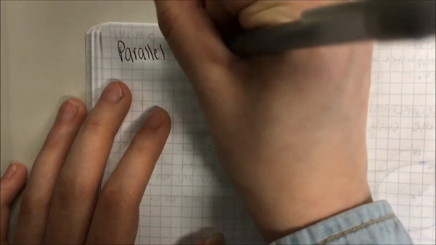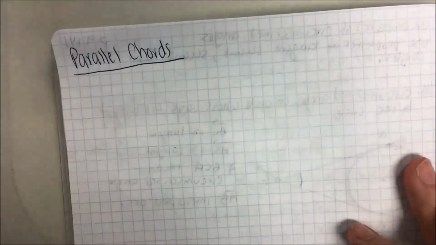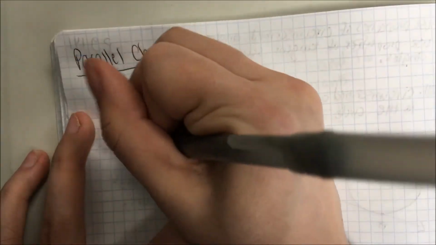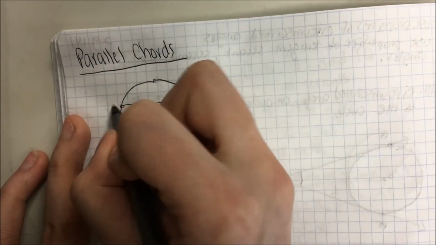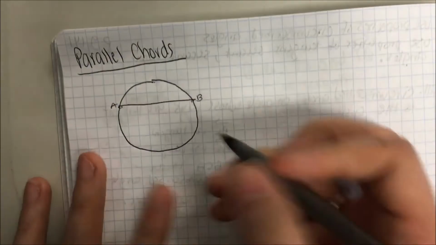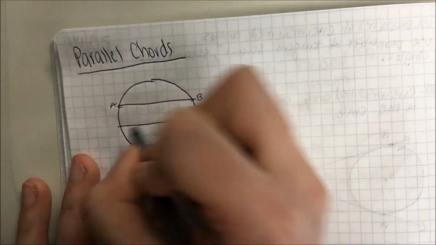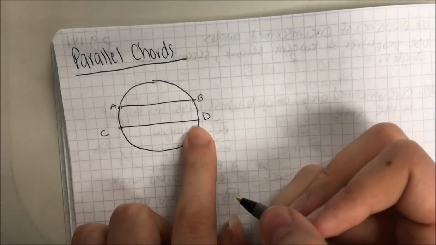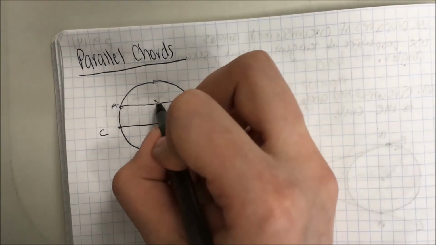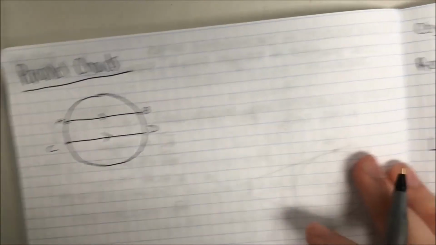So the next thing that we're going to look at is parallel chords. So if you want to see a picture, if we have chord AB, then a chord parallel to that one would be CD. So we see that these two are parallel.